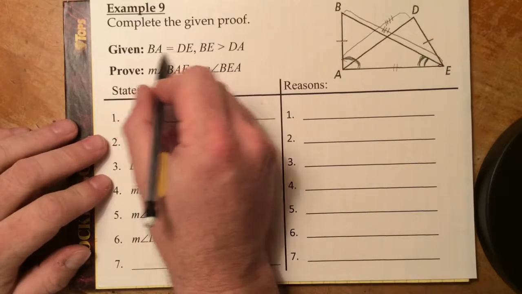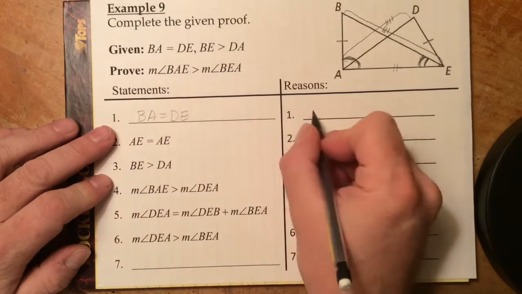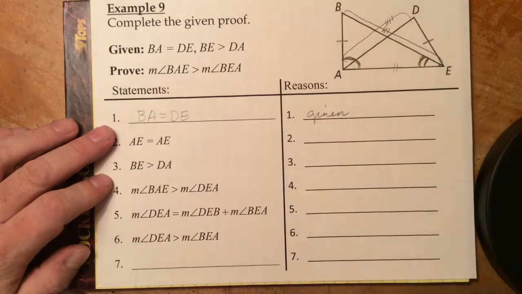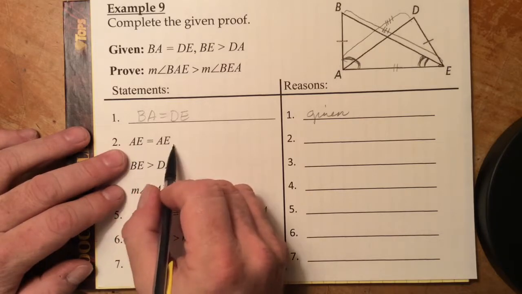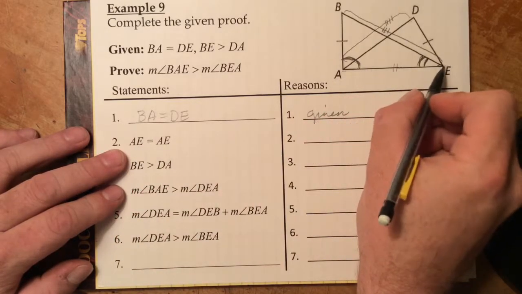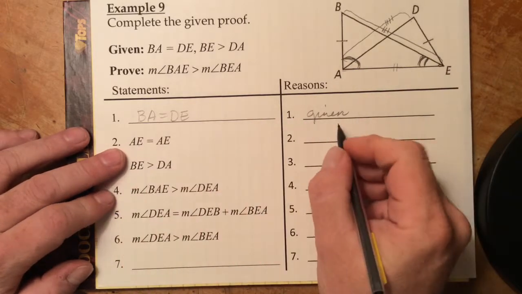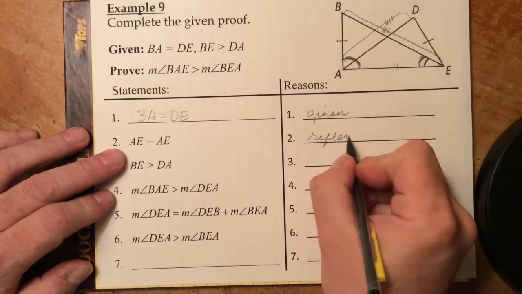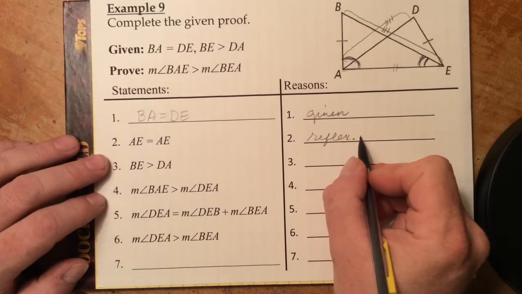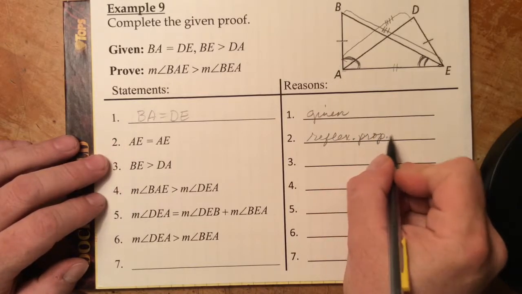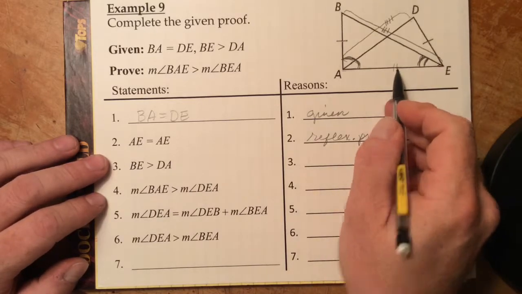So we start off with our given, or part of our given. Let's do this. BA, the length of BA, is equal to DE. Of course, that was given, and we've marked our diagram. AE is equal to AE. Well, segment AE is congruent to segment AE, so the length of AE is equal to the length of AE. This is still the reflexive property, but instead of talking about congruency, we're talking about length, so that's equality. So reflexive property of equality. And so we have that marked.